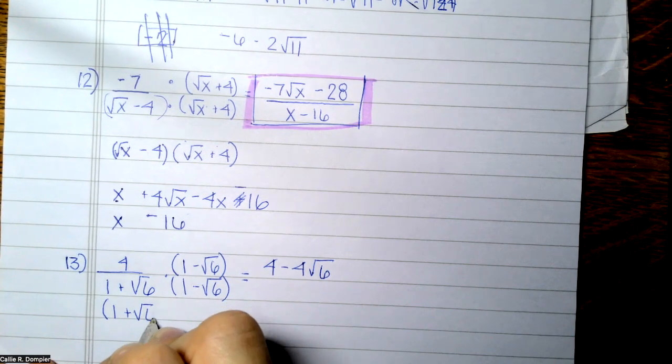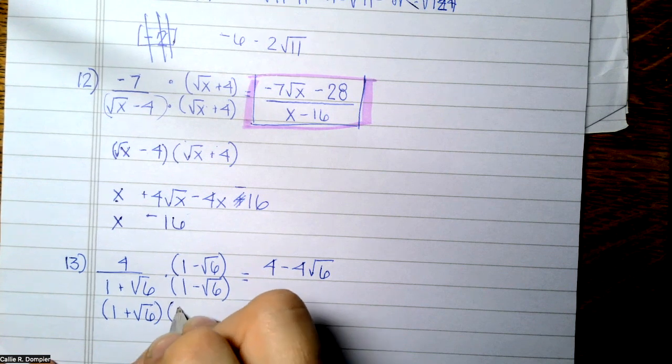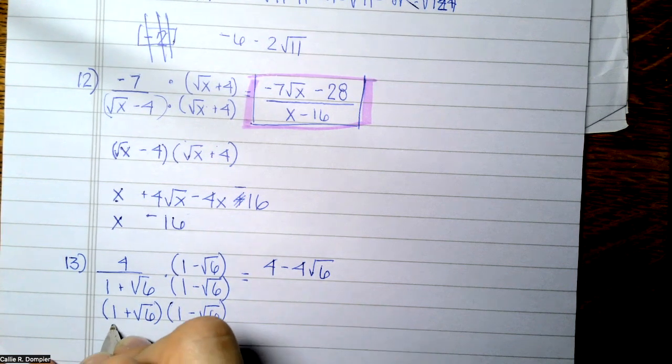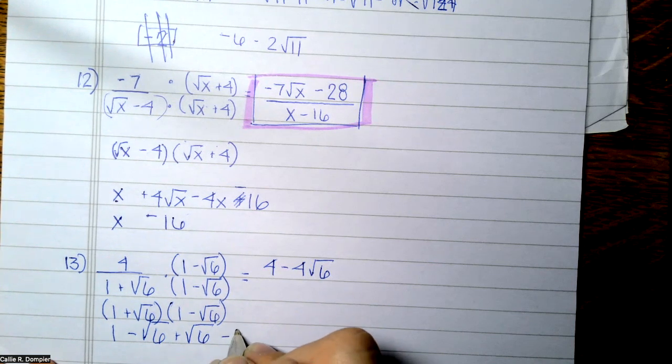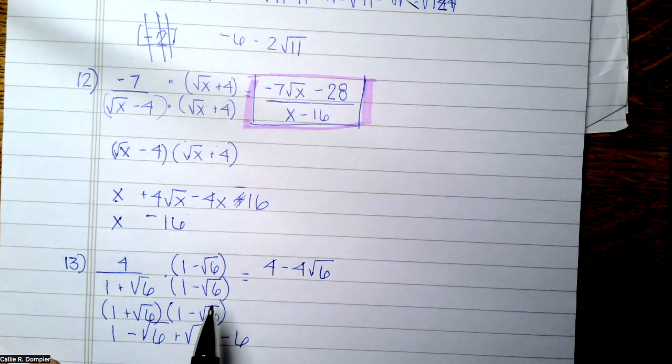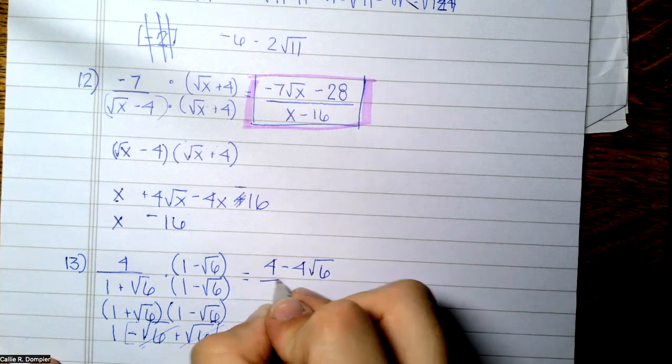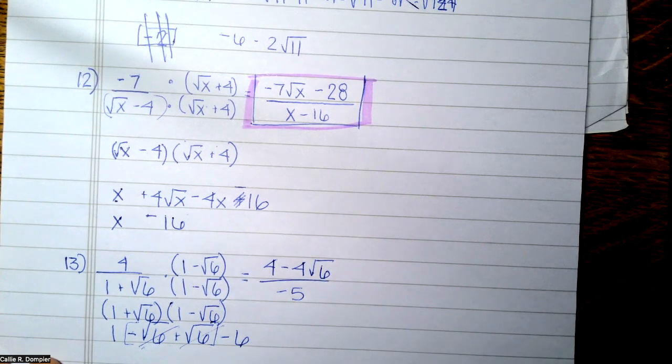1 plus the square root of 6 times 1 minus the square root of 6 is 1 minus the square root of 6 plus the square root of 6 minus 6. Now you see why it's the conjugate, right? Because it allows us to cancel out the two middle ones always. 1 minus 6 is, and don't think that that's a double minus, because that minus goes with the 6. It's a negative square root of 6 plus a positive square root of 6 to make 0. So 1 minus 6 is negative 5. That's the final answer for 13.